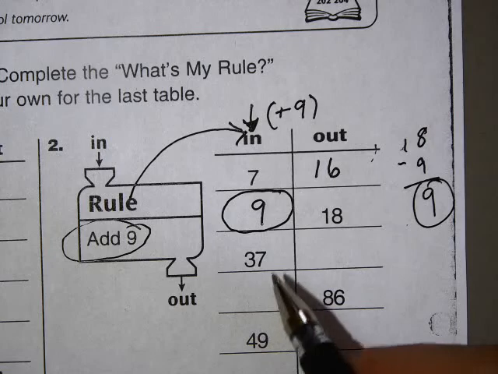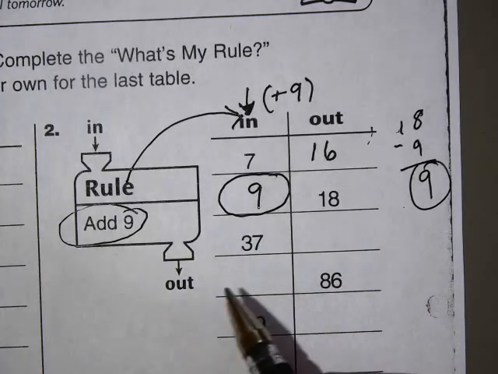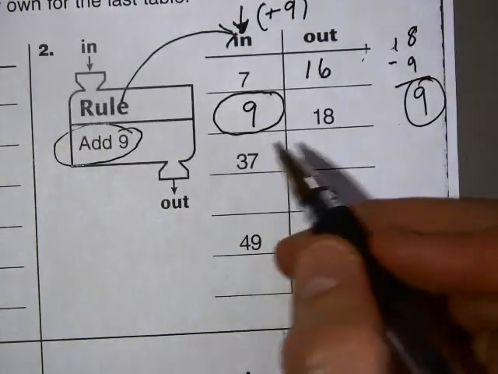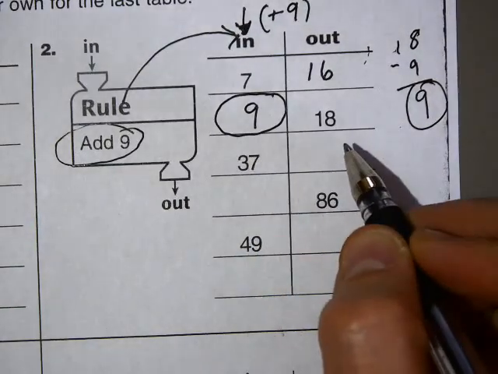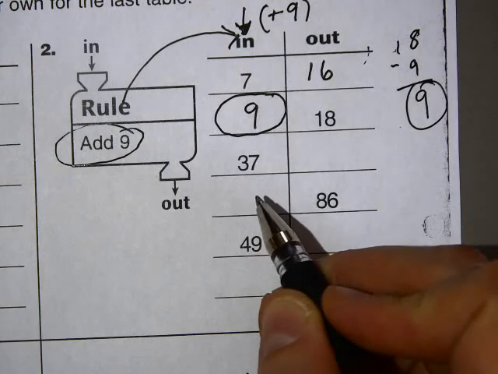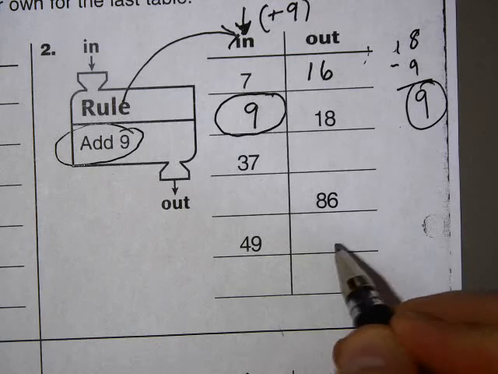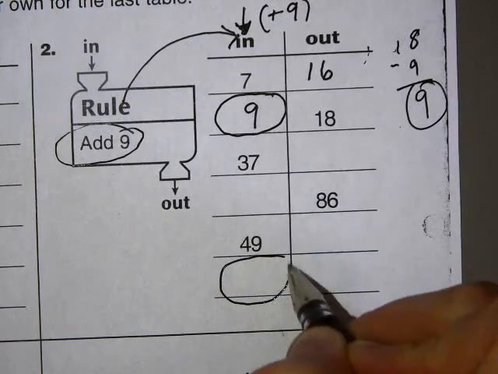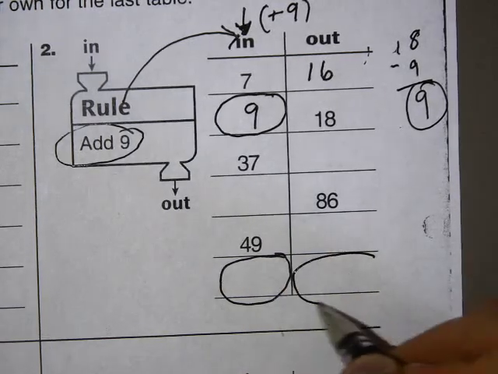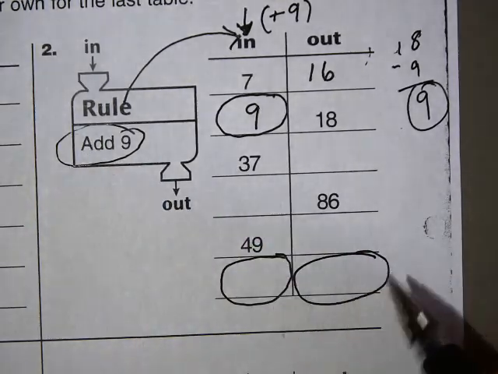So for this one, if it's in the inside, you're going to add 9. If it's in the outside, you're going to take away 9. Okay, so 37 plus 9 for this, 86 minus 9 for that, 49 plus 9 for this, and this one you get to make up your own. So you can choose any numbers you want here as long as you are adding 9 to the end.